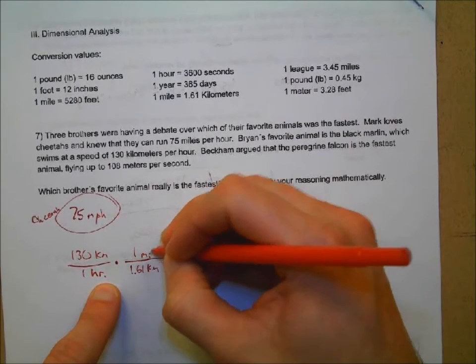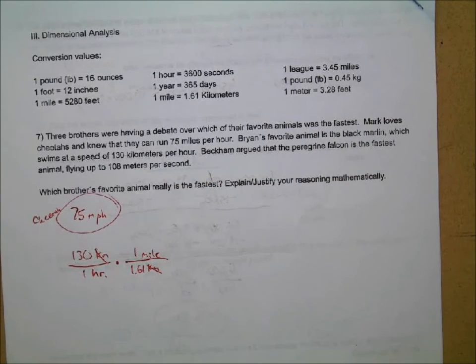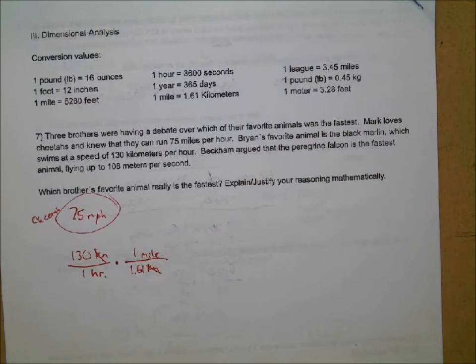Kilometers cancel. Do we need to do any more converting? Are we in miles per hour yet? What will our top unit be? Miles. What's our bottom unit going to be? Hours. We're good. We just have to multiply it out.